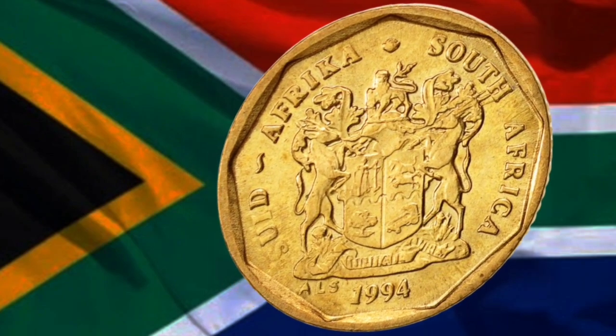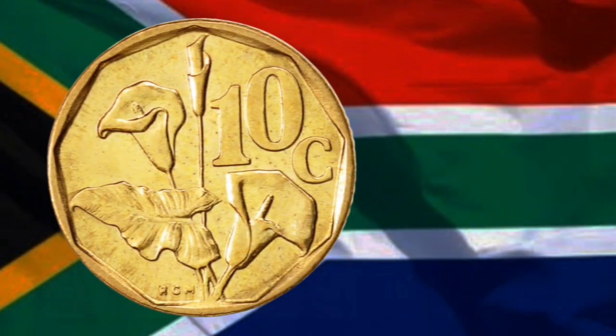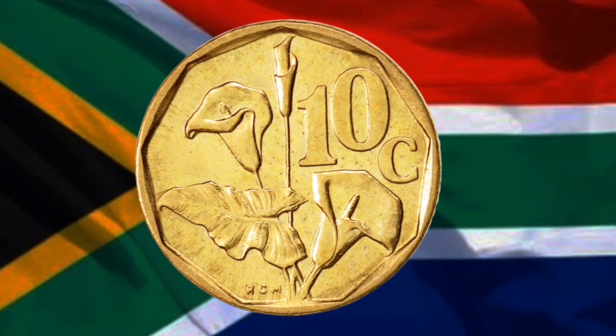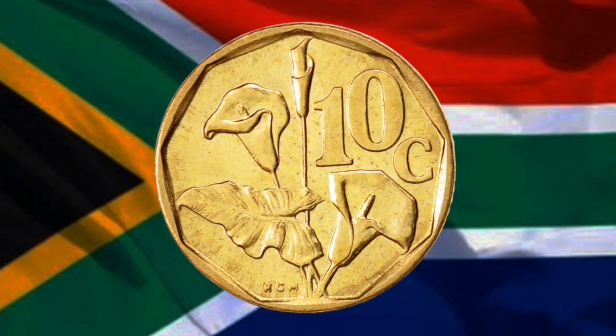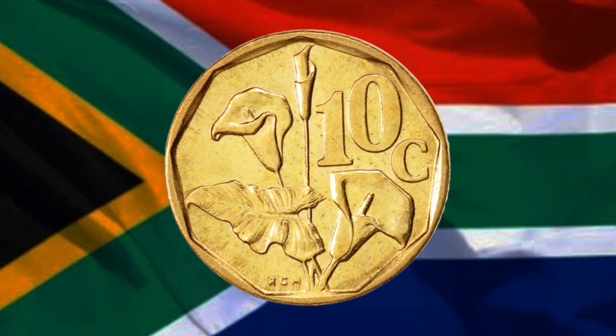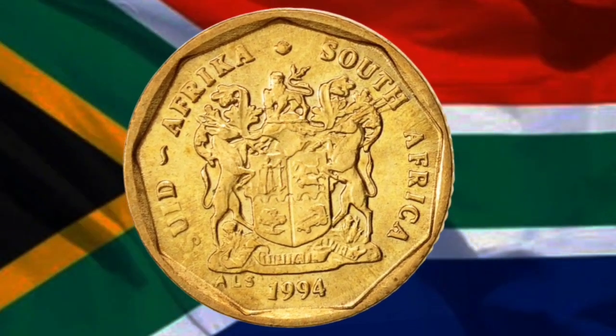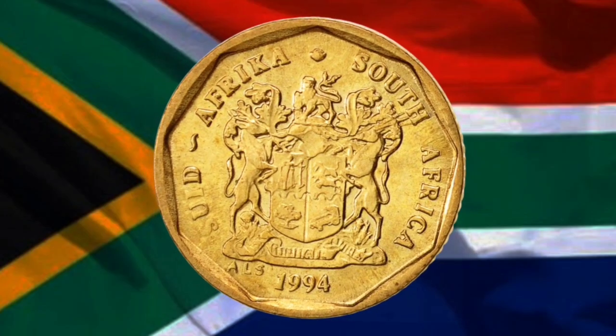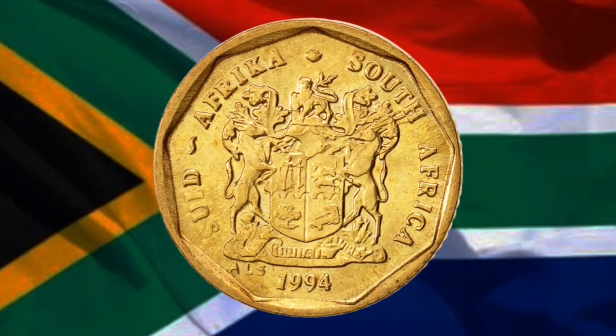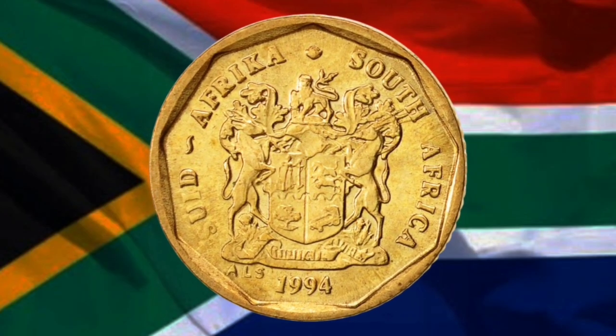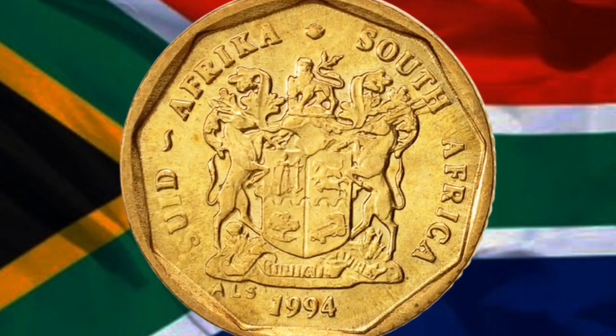In terms of mintage, a significant number of 10-cent coins were produced in 1994, which means not all of them are rare. However, the real value begins to emerge when you consider special mint errors, uncirculated versions, or those graded by professional coin grading services. These factors can turn a common coin into a treasure.